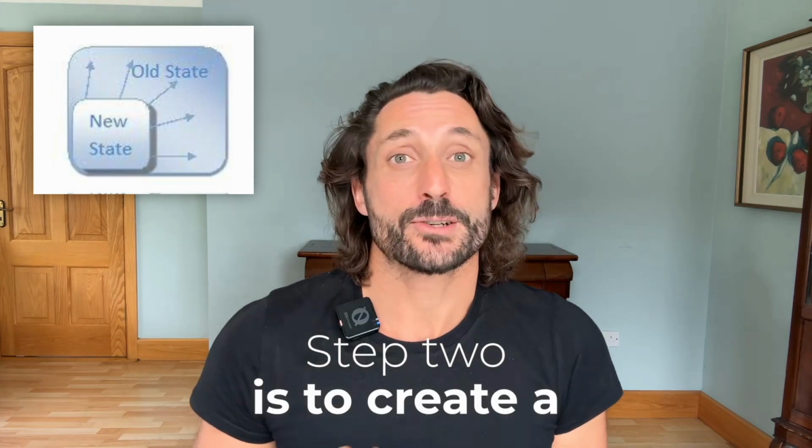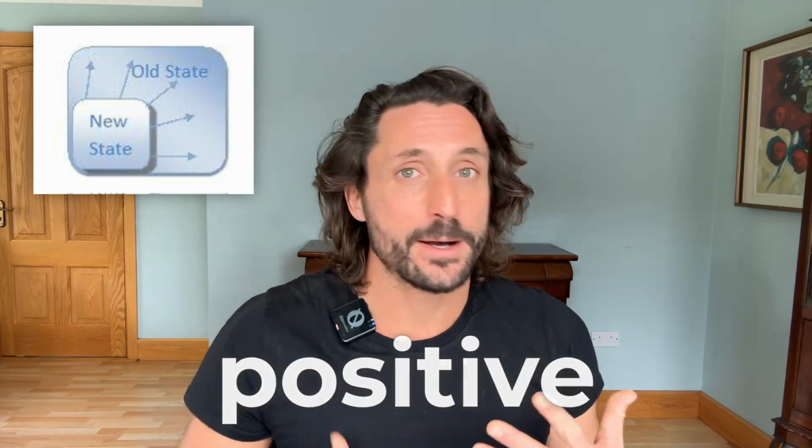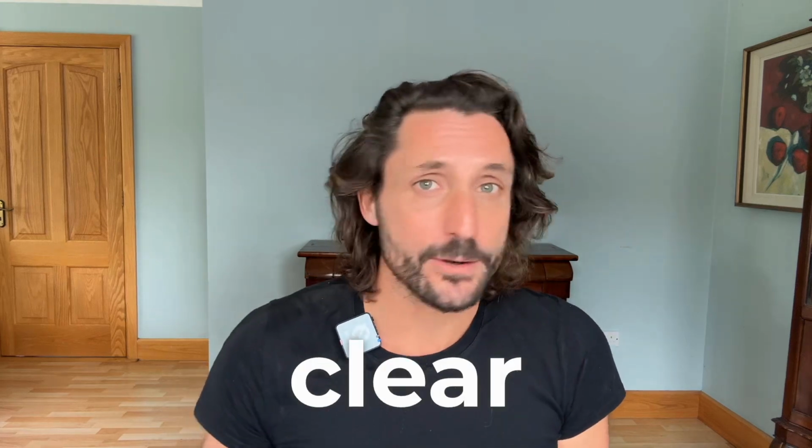Step 2 is to create a desired state image. You have your client create a compelling, positive and interesting image of how they want to feel or behave instead. This desired state should be clear and vibrant and associated with all sorts of positive emotions.